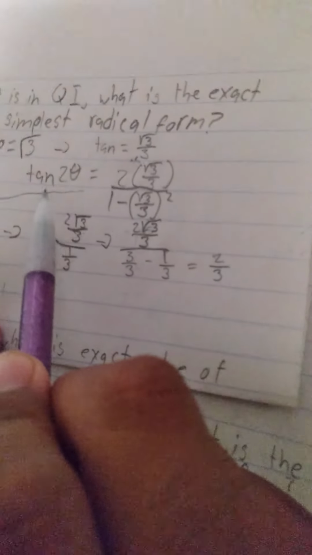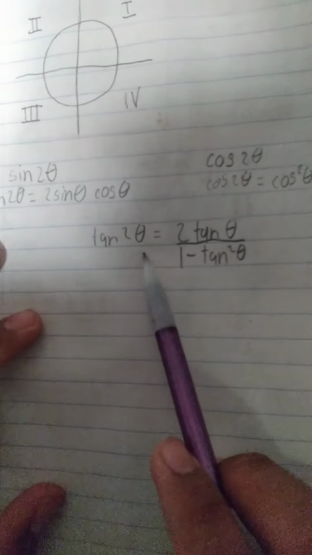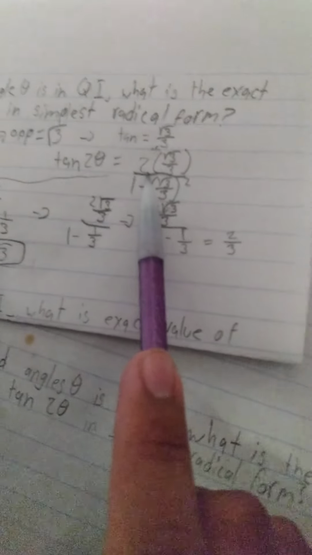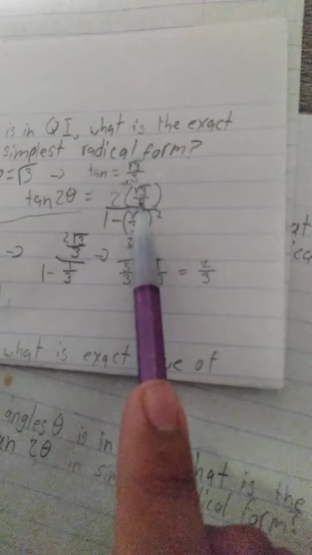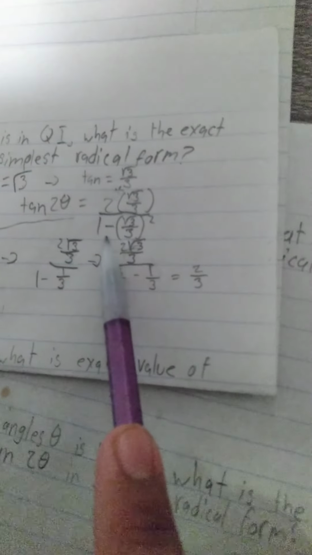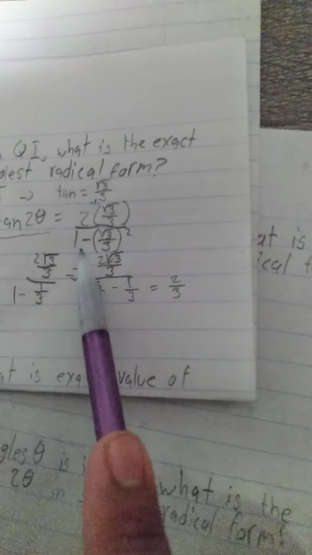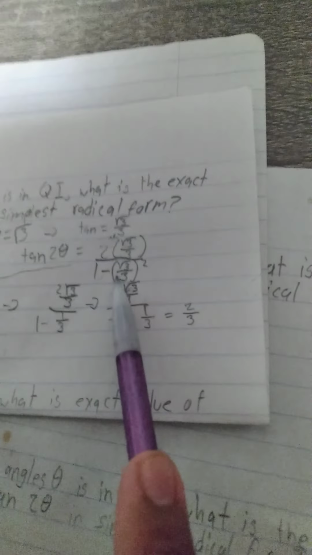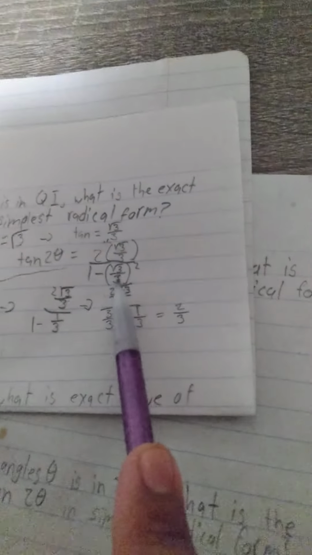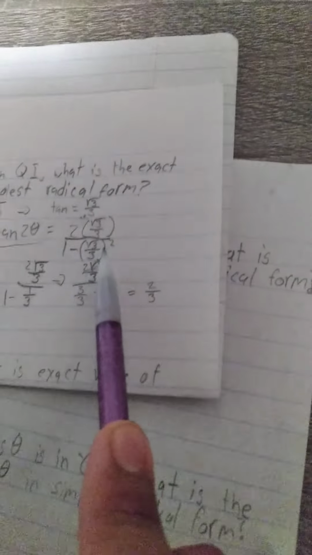So what I do next is, since I'm solving for tangent 2θ, which looks like this, that's what I did right here. So tangent 2θ is 2 times root 3 over 3, and then right here in the bottom is 1 minus root 3 over 3, and then as you see, to the power of 2.